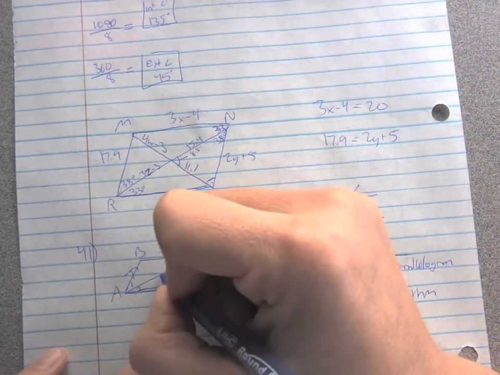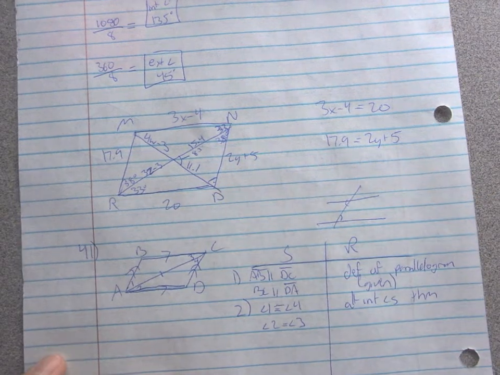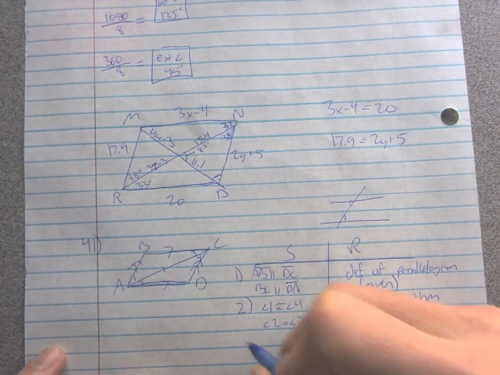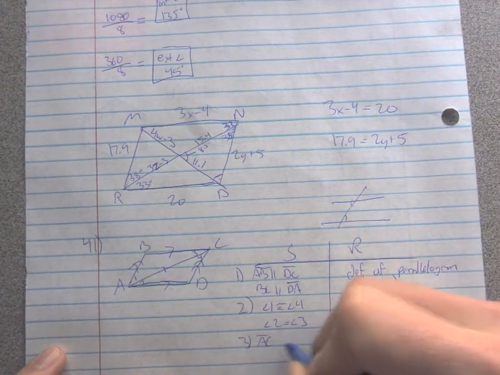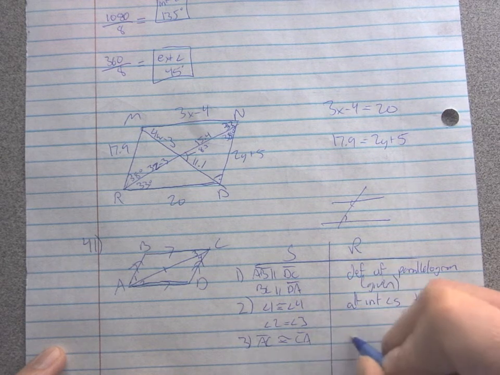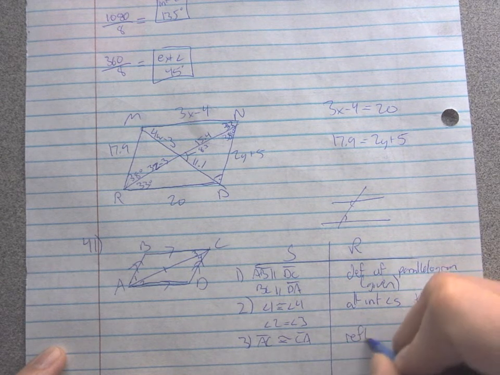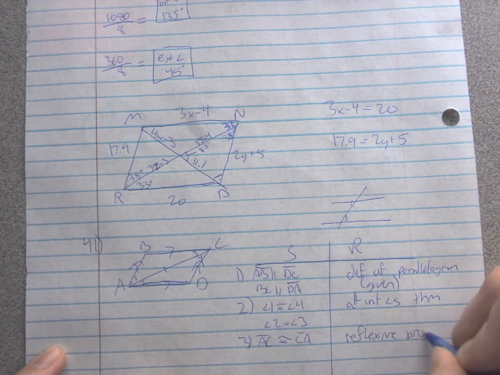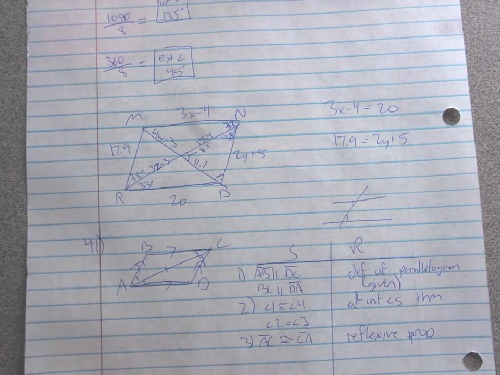Okay, remember that this guy is congruent to itself, right? So AC is congruent to CA. This is the reflexive property of equality.